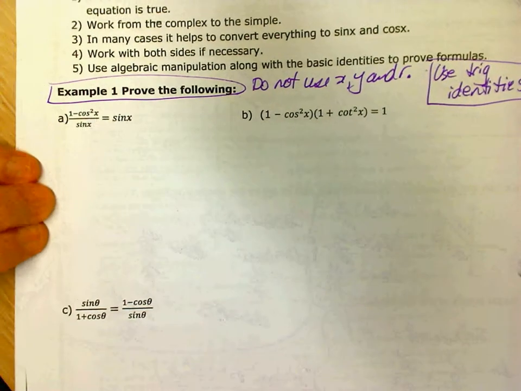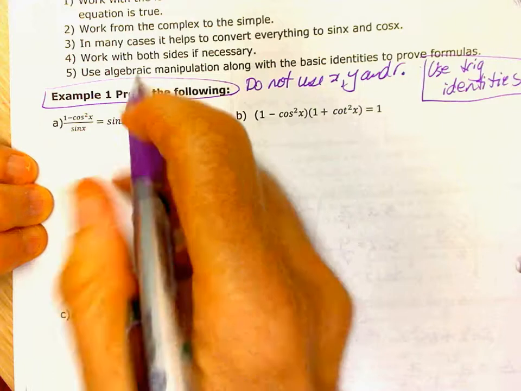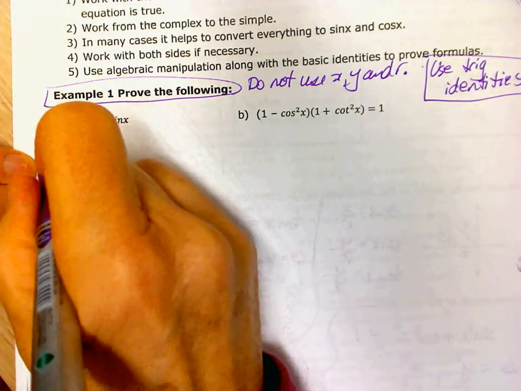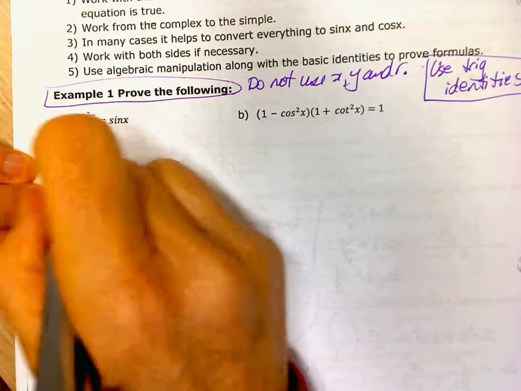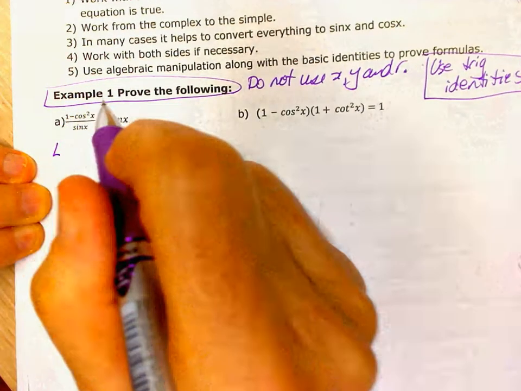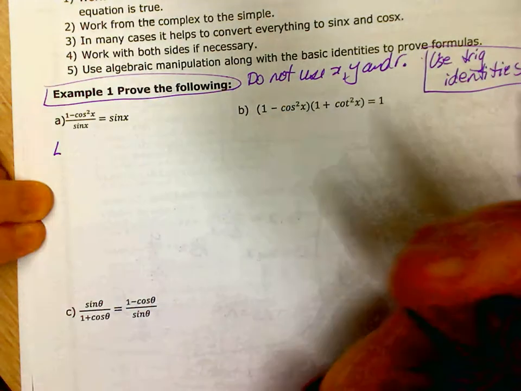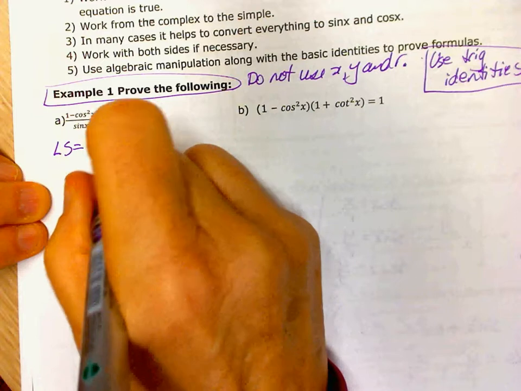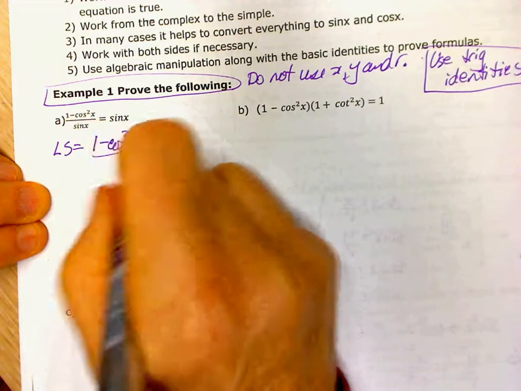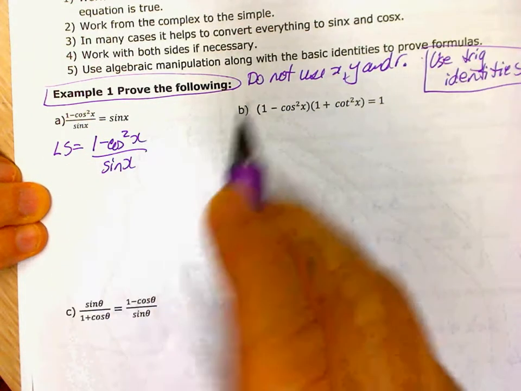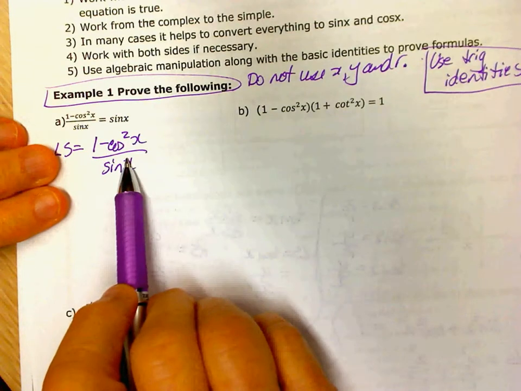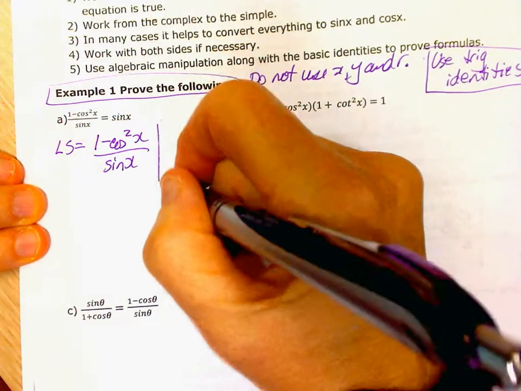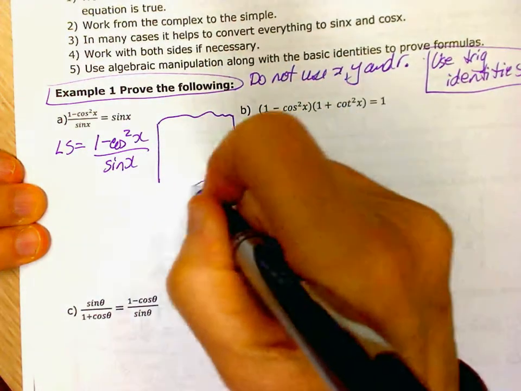So, when we prove, we work with the left side and right side separately. So let's start. The most complex one is this guy. Left side equals 1 minus cos squared x over sine x. What do you think 1 minus cos squared x equals? So you know this is true.